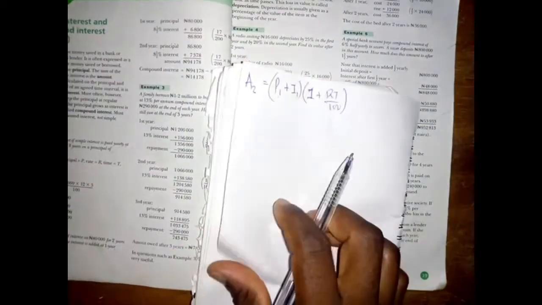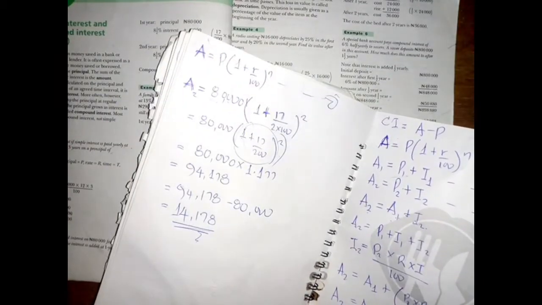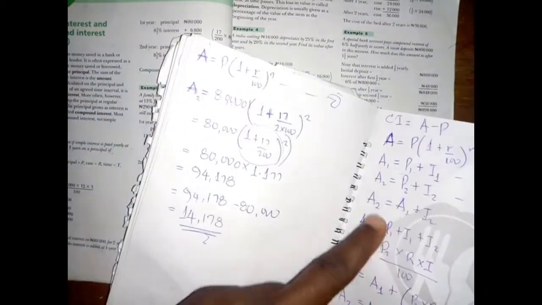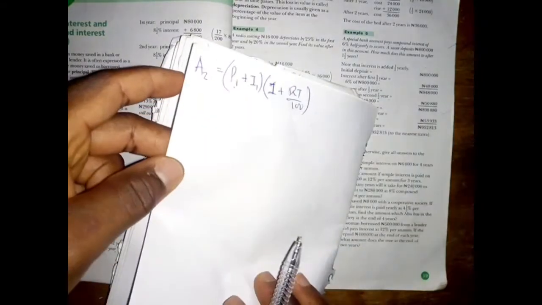So when you multiply this, A1 is P1 plus I1, so this is 1 plus RT over 100.